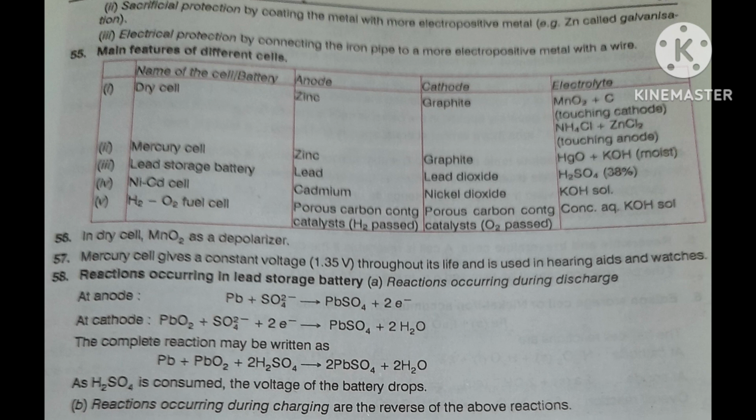But the main thing is the 2 electrons: the lead released 2 electrons during oxidation at the anode, and those 2 electrons are taken by lead oxide in the presence of H2SO4, that is the sulfate. Then it will form PbSO4 plus 2H2O, because in H2SO4 the 2H+ was there.